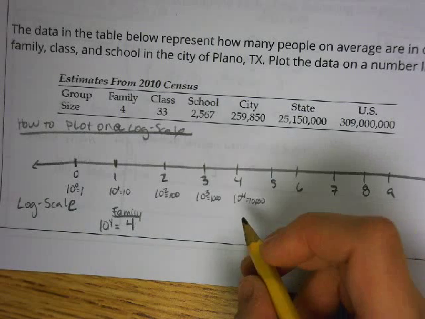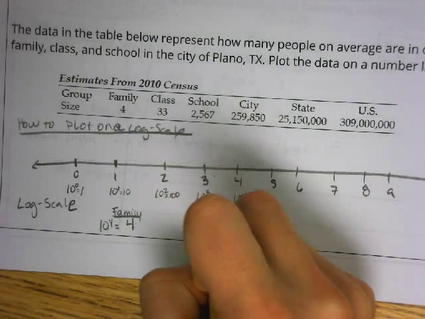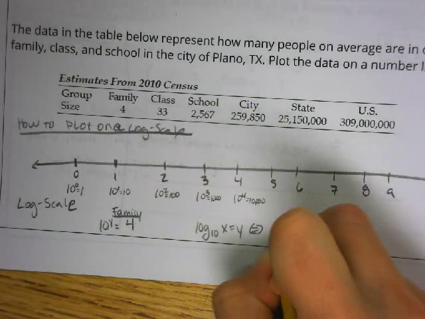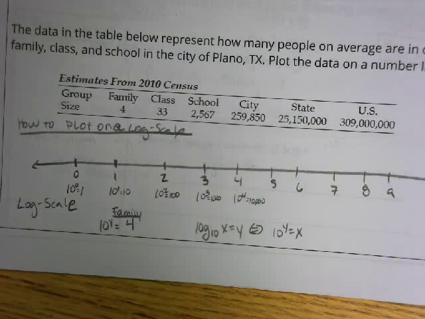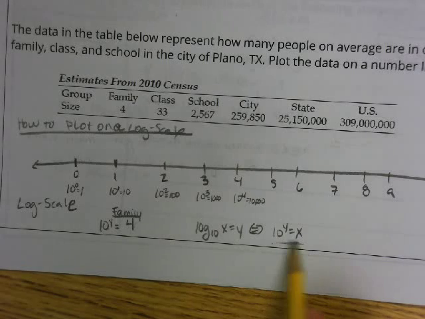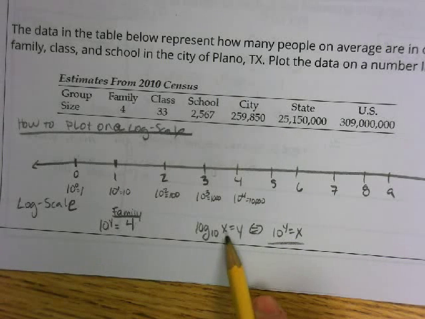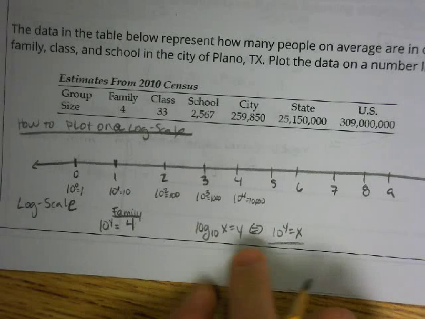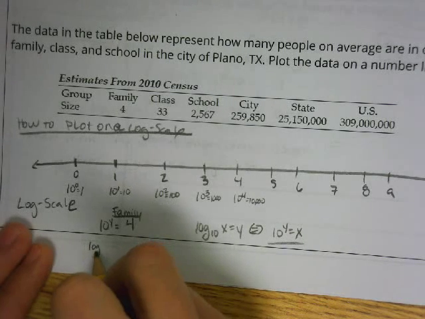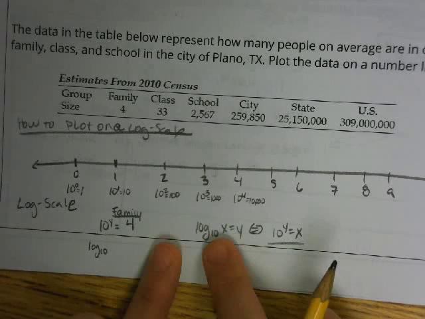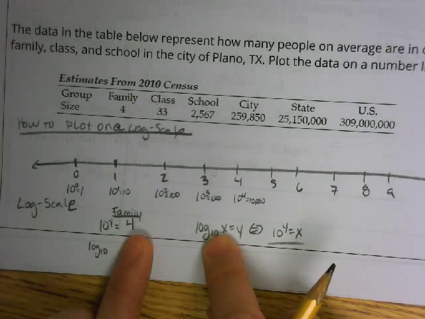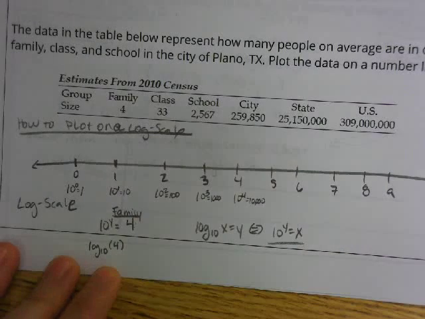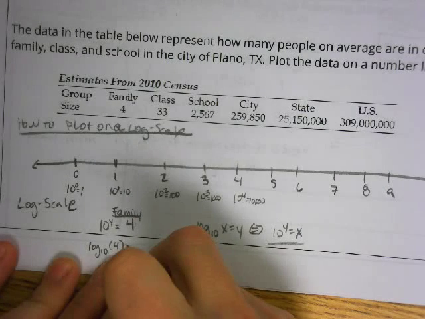So just as a refresher, log base 10 of x equals y is the equivalent of 10 to the y is equal to x. So now I have something in this form, and I need to backtrack and get it in this form. So here my 10 is the base, so I have log base 10. X is equal to 4, so the 4 goes inside of my log.